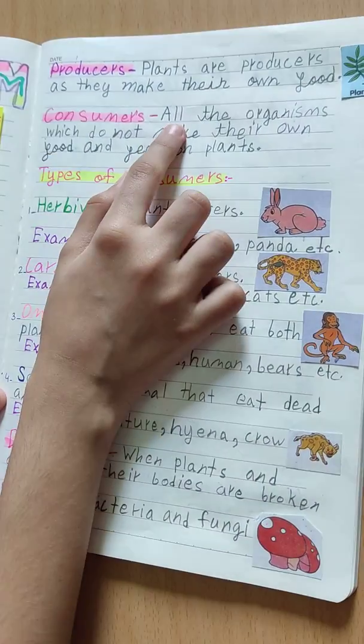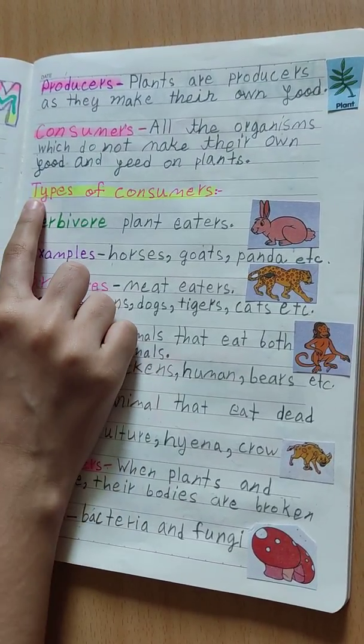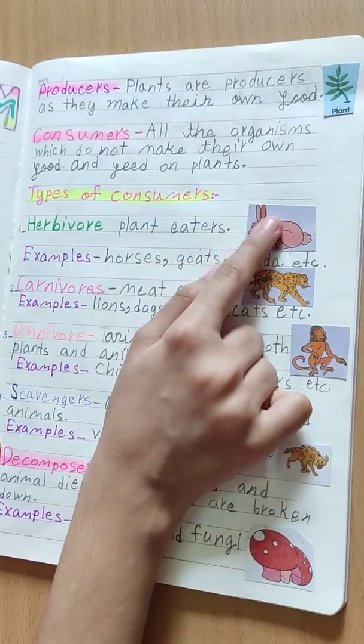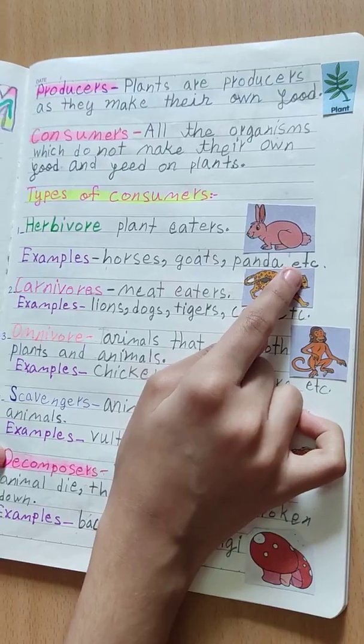And right here are consumers. They cannot make their own food, so they feed on plants. So here are types of consumers. So there is herbivore, plant eaters. For example, this bunny right here. And other examples are like horses, goats, panda, etc.